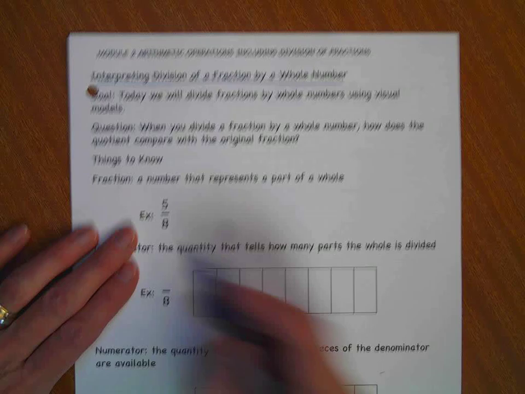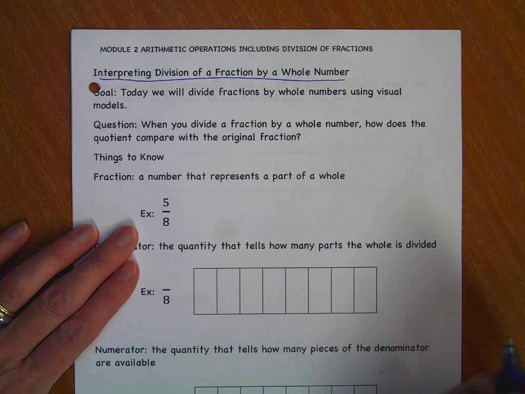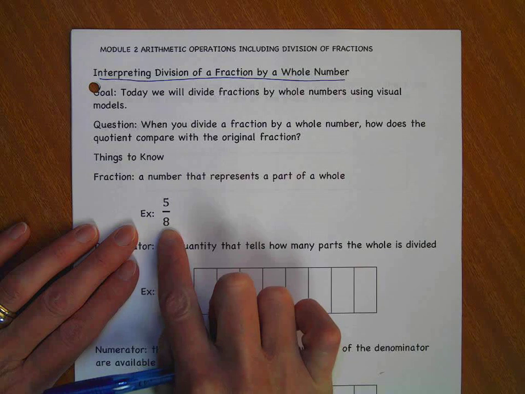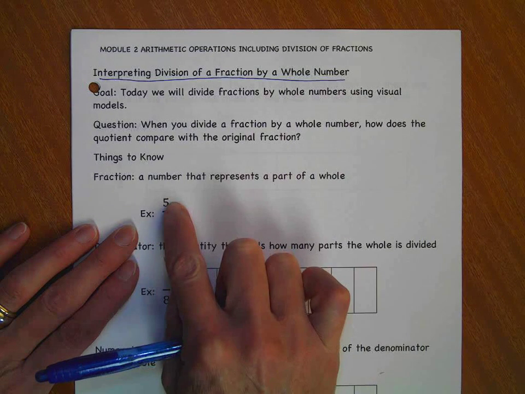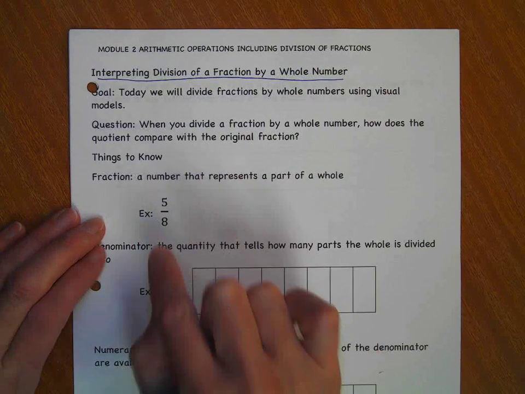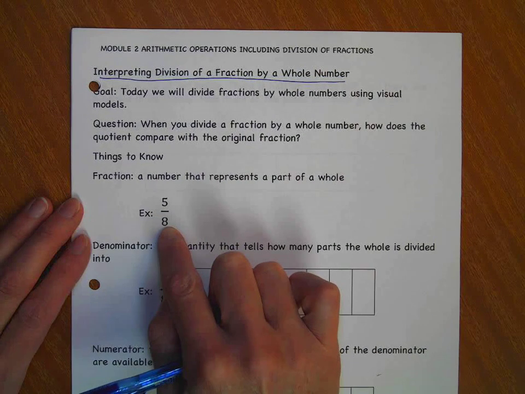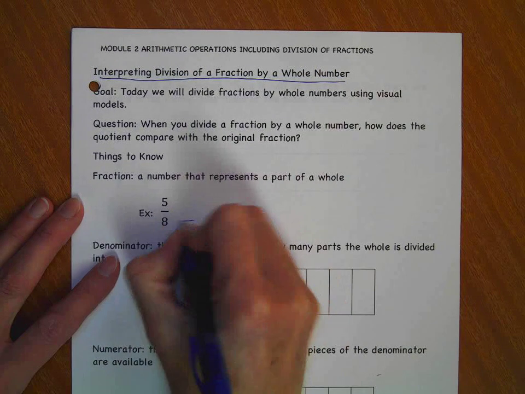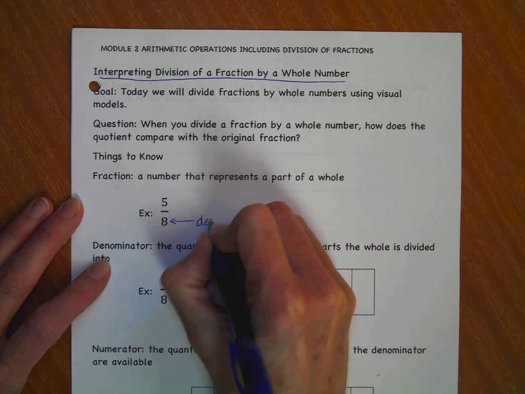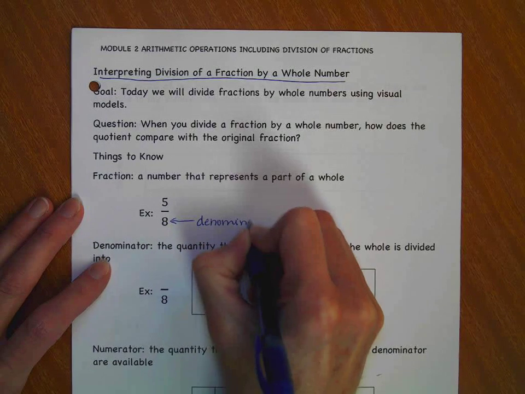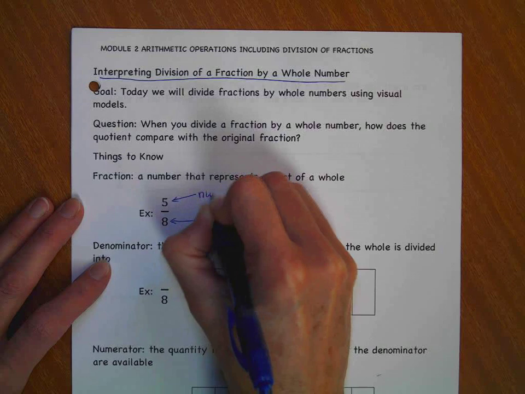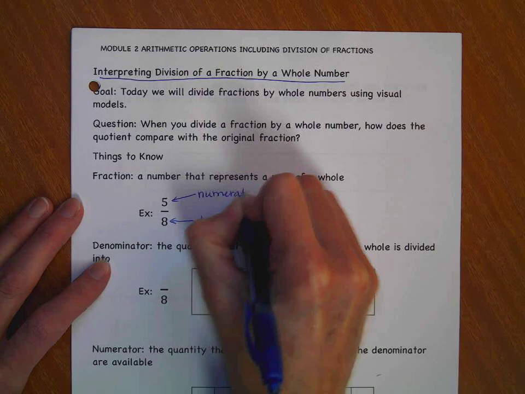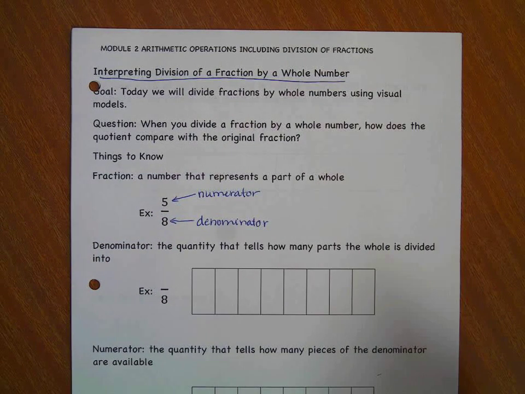For example, this is a fraction. The part of the whole consists of 8 sections, and 5 is what you actually have. So 5 is the numerator, 8 is the denominator. So we would know this one right here is the denominator, and this one right here is the numerator. Hopefully this is not the first time you're learning this. Hopefully you've learned this before.